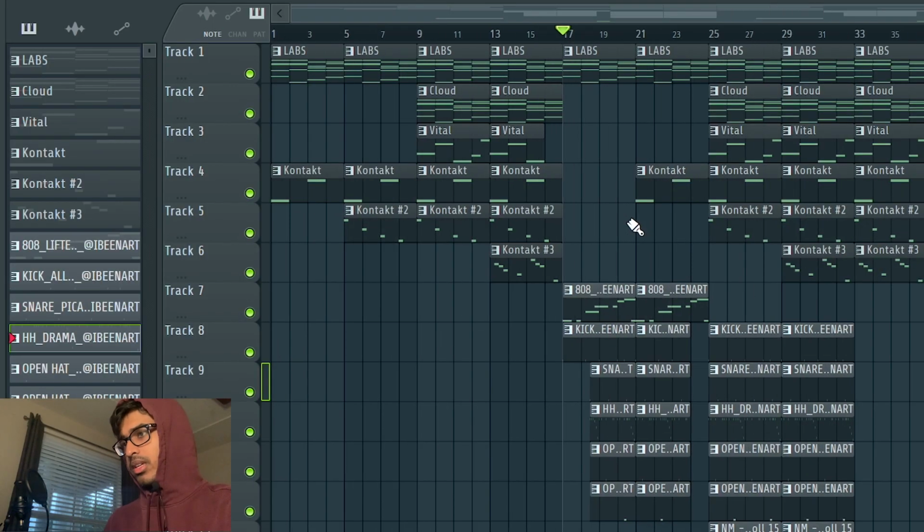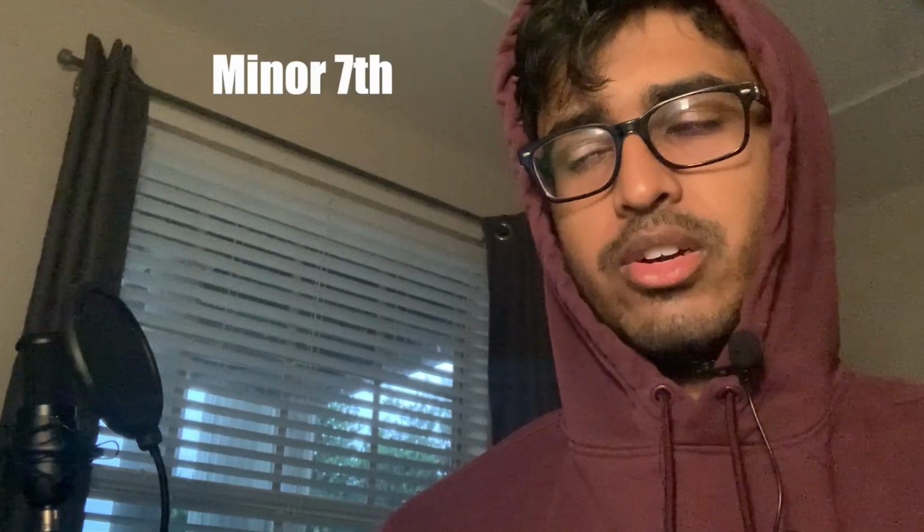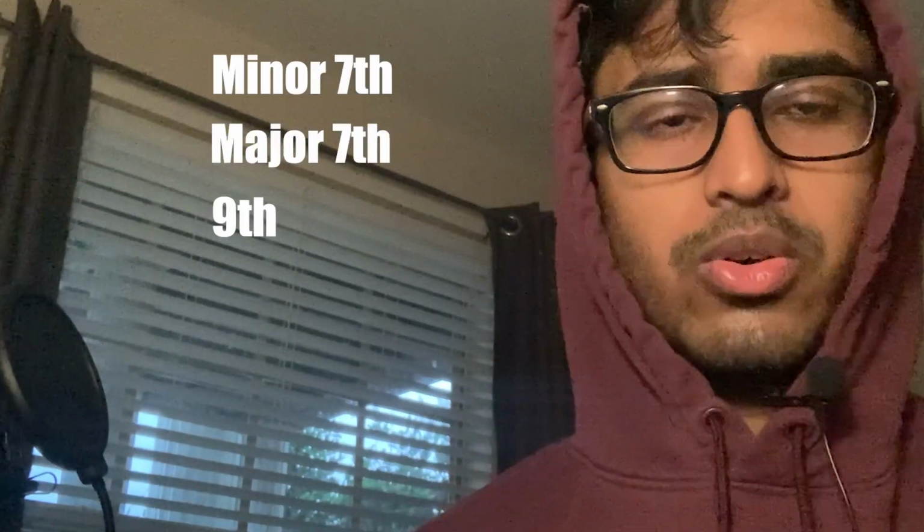Just some key takeaways. Make sure you're kind of cutting out a lot of the higher end because that's where the vocal shines. Definitely use a lot of minor 7th, major 7th or 9th chords and a lot of distinct chords. Play around with your chord progressions, get creative with it. For your drums, just make sure you use very hard hitting sounds, you know, trap drums obviously because trap soul, and then just use a very thick and present 808.